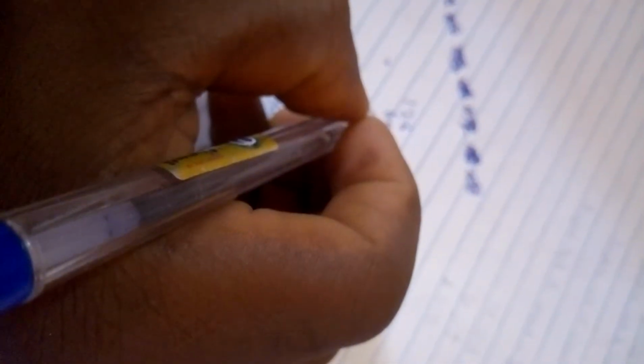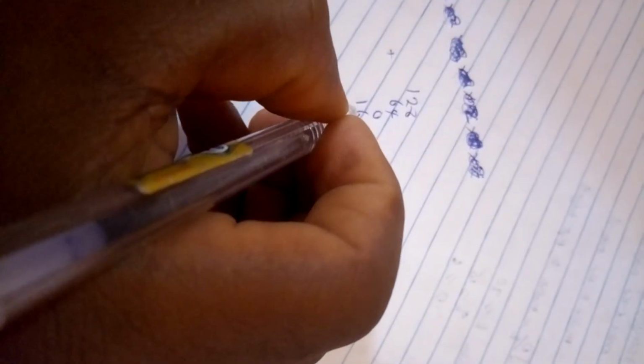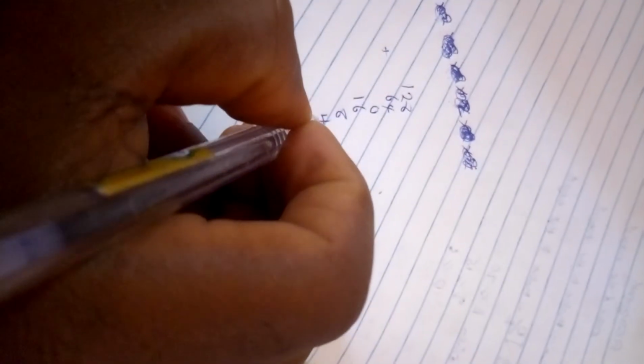128 plus 64 plus 0 plus 16 plus 8 plus 4 plus 0 and what? Plus 1. What should be the total now? Let's add up this thing together now.